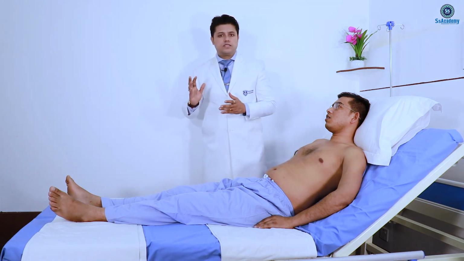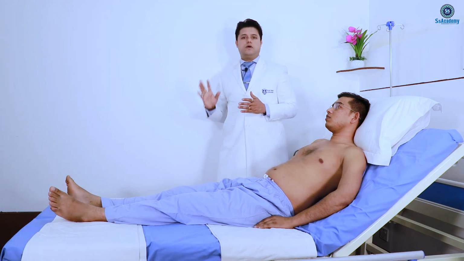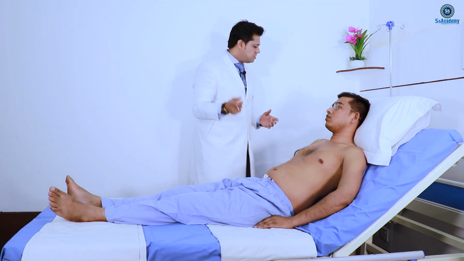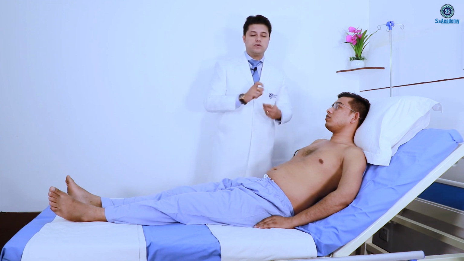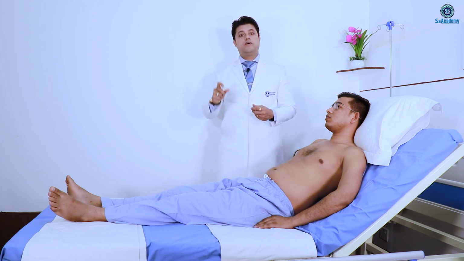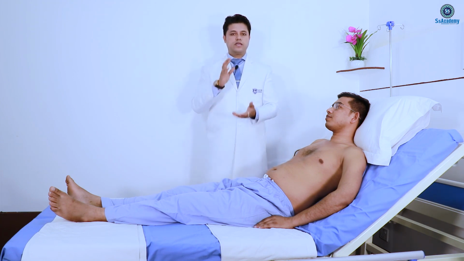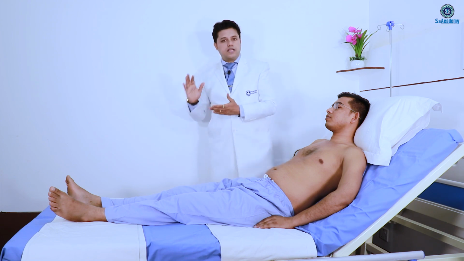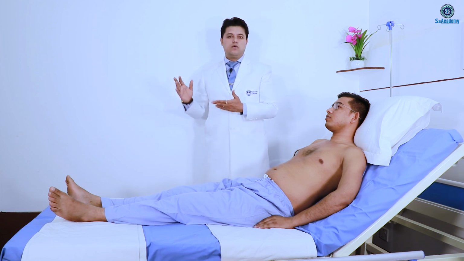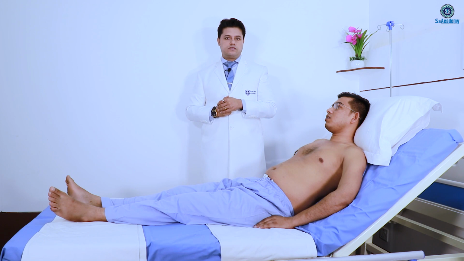If it is increased, the diagnosis is bronchiectasis and pulmonary fibrosis, then you need to take the stethoscope and put it onto the back to listen for crackles. If you find crackles, the diagnosis is bronchiectasis. If there are no crackles, only COPD is the diagnosis.